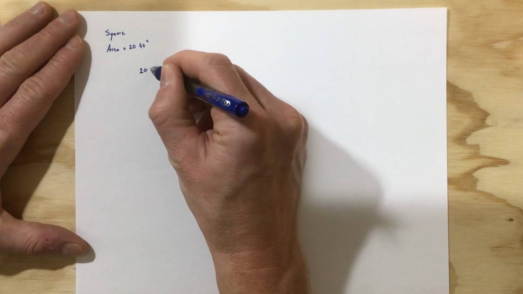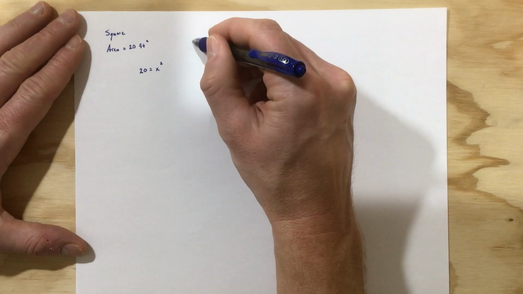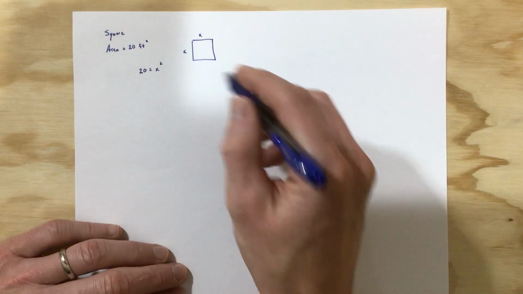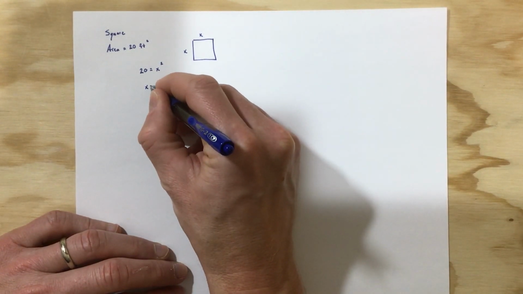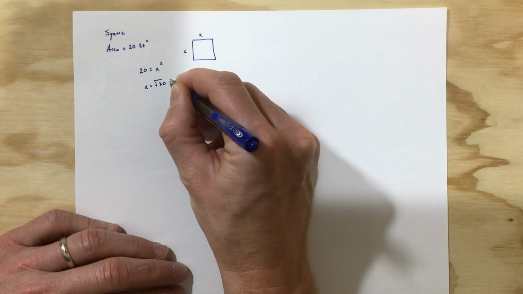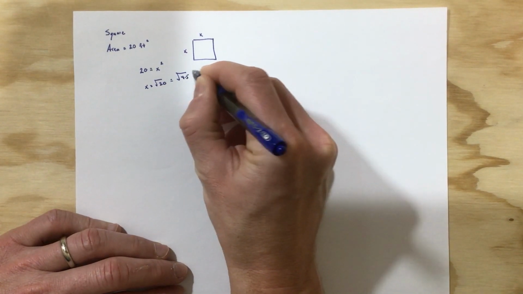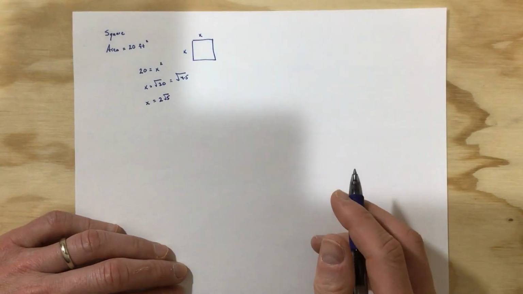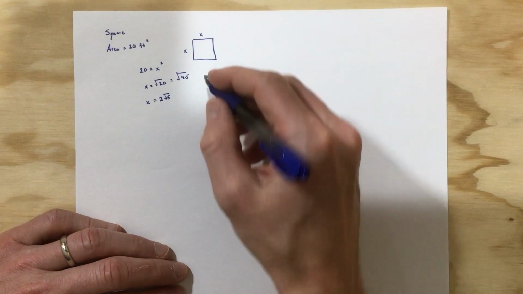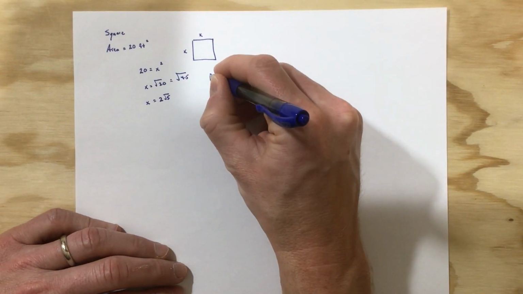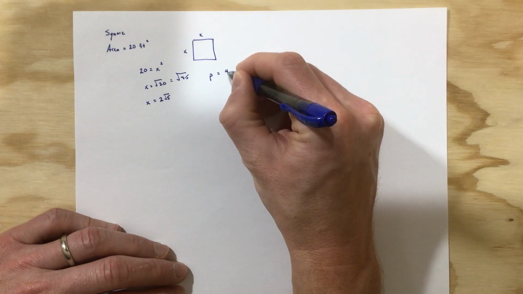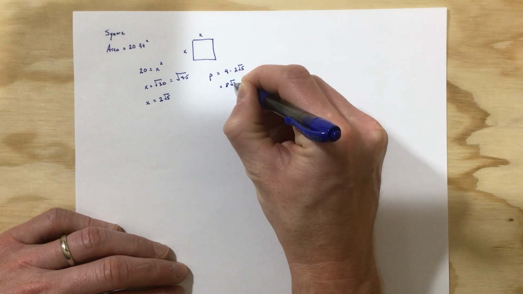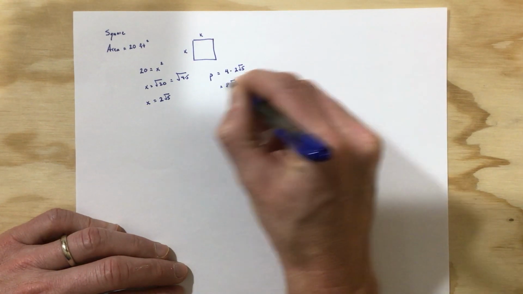Well, I think you could say something like this, right? If you know that the area is 20, then don't you know that 20 equals x squared, which means x equals the square root of 20. We write that as the square root of 4 times 5, so that our side length is 2 radical 5. Okay, so I know the side length. So then what's the perimeter? If the area is 20, then the perimeter is going to be 4 times 2 radical 5, which is 8 radical 5, and that would be in feet.